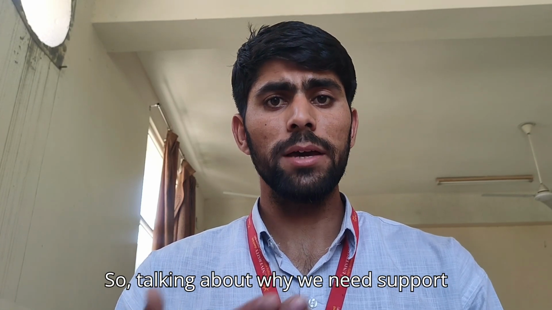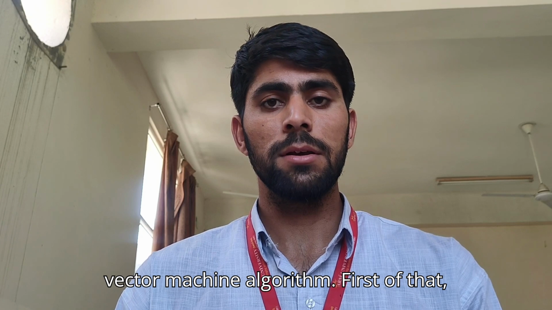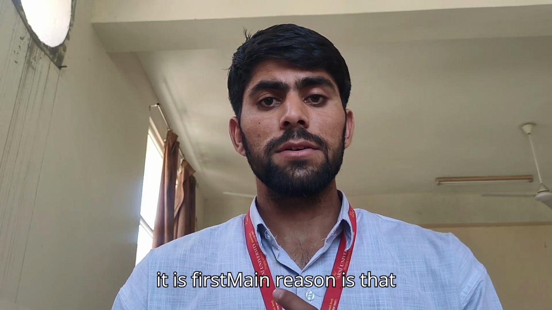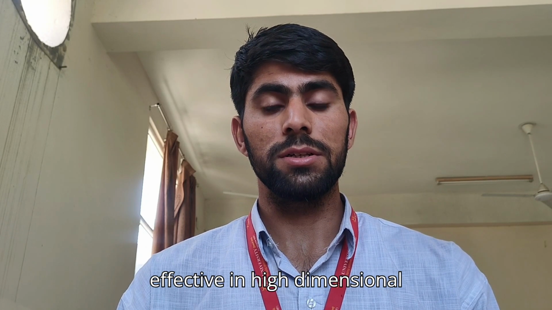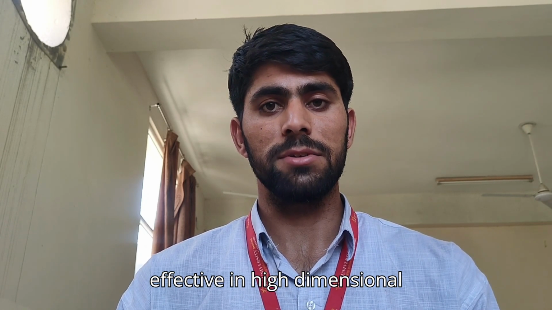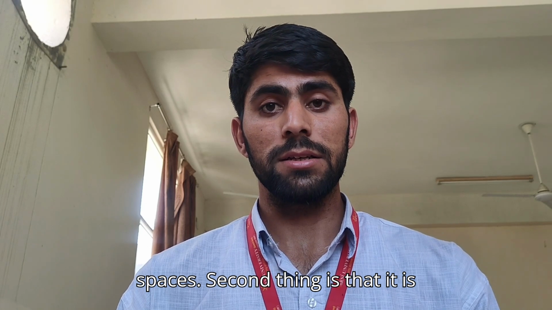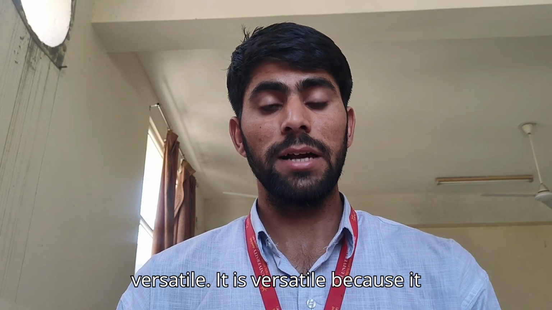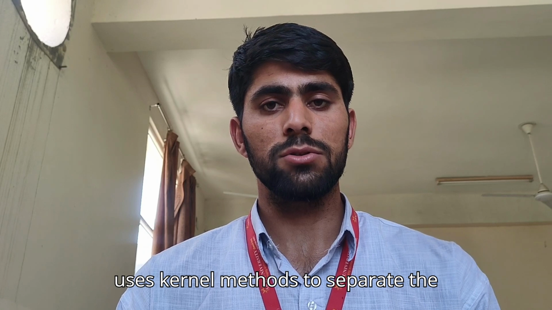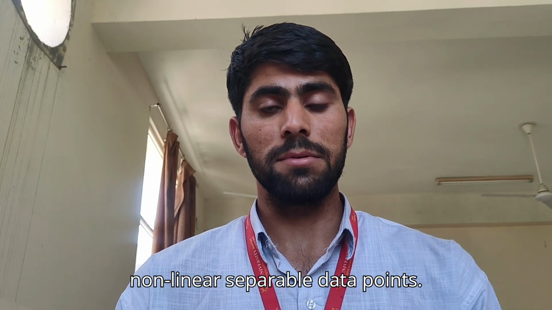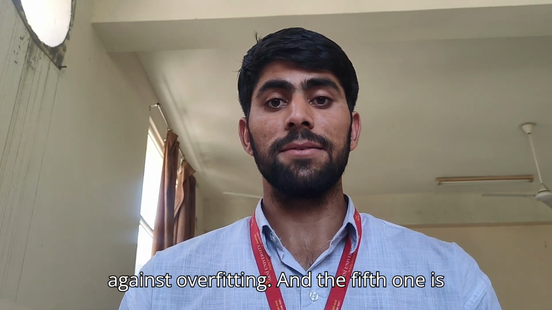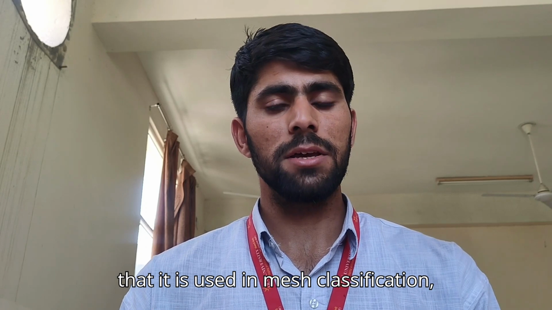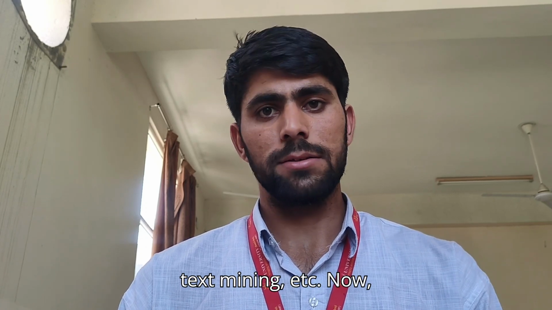So talking about why we need the support vector machine algorithm. First, the main reason is that it is very effective in high dimensional spaces. Second thing is that it is versatile. It is versatile because it uses kernel methods to separate non-linearly separable data points. Third thing is that it is very robust against overfitting. And the fifth one is that it is used in image classification, text mining, etc.